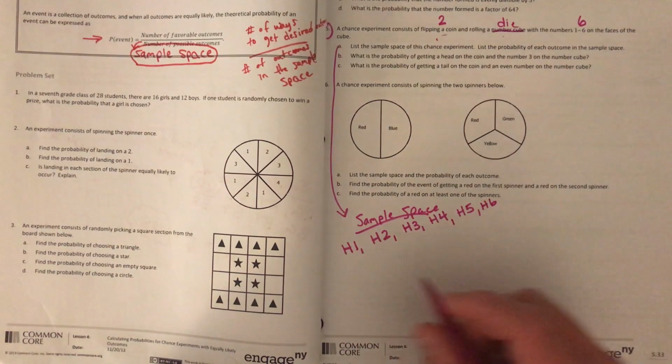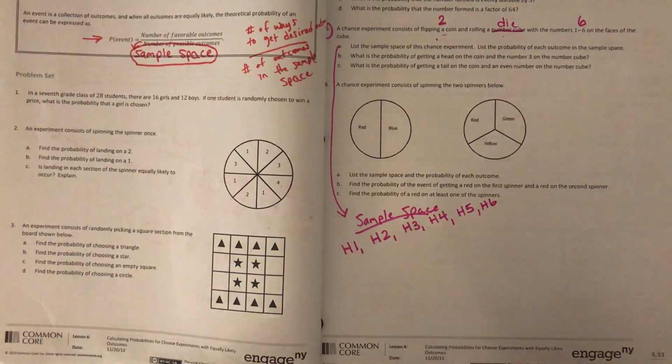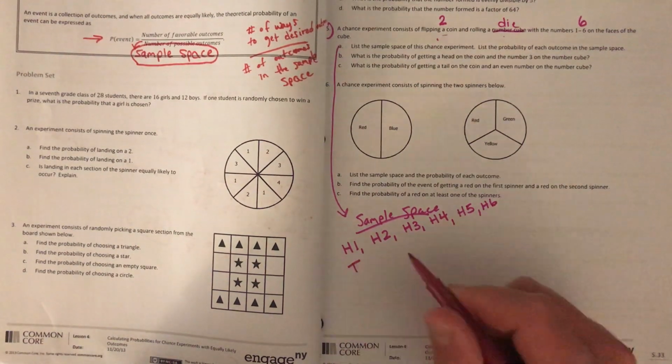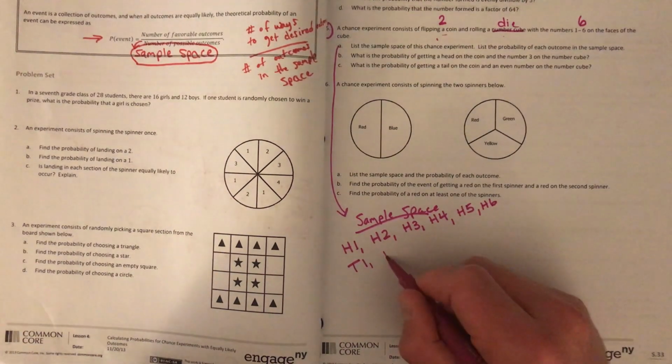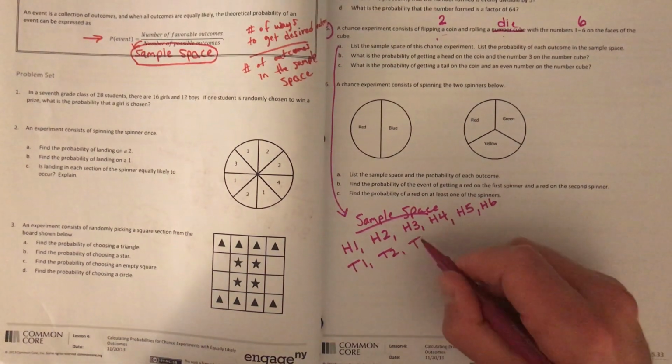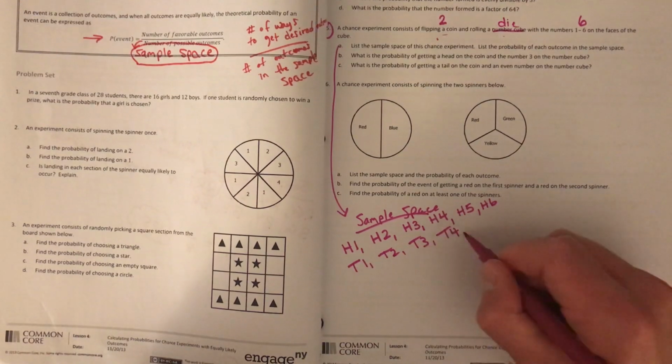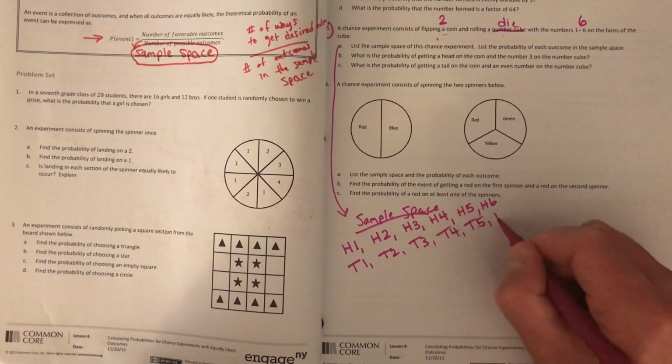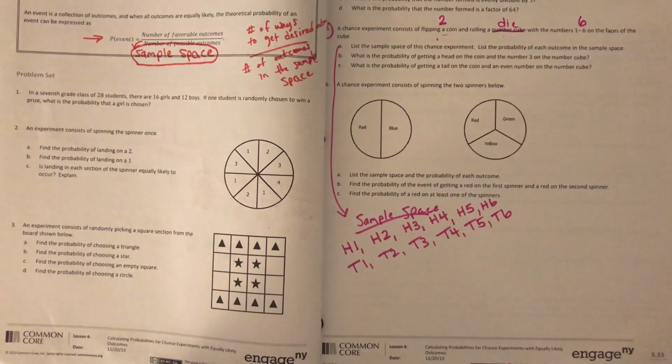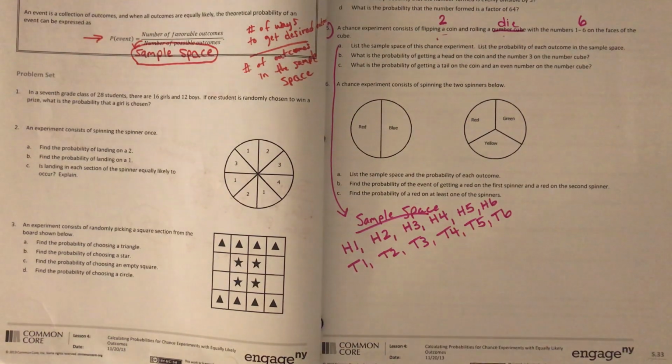And now I just do the exact same thing, but just imagining that I got a tails in stage 1. So tails and a 1, tails and a 2, tails and a 3, tails and a 4, tails and a 5, tails and a 6. And so we got our 12 possible outcomes in the sample space here.